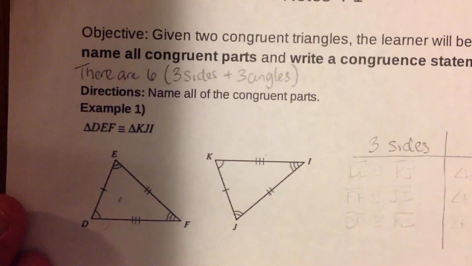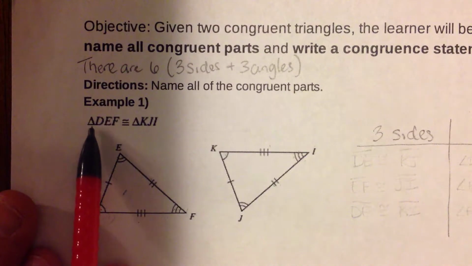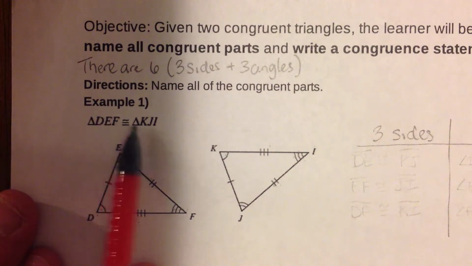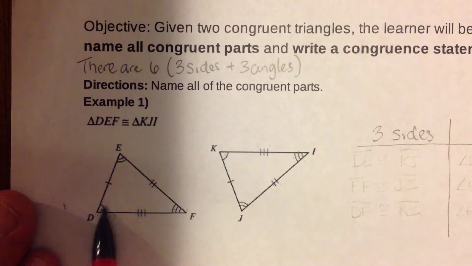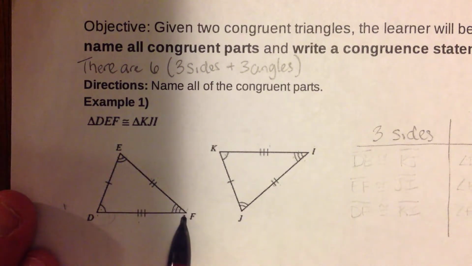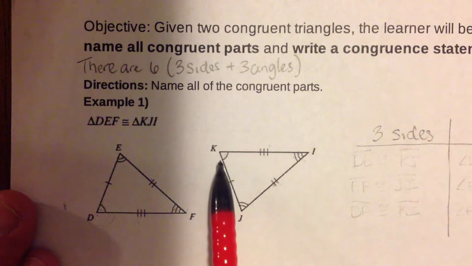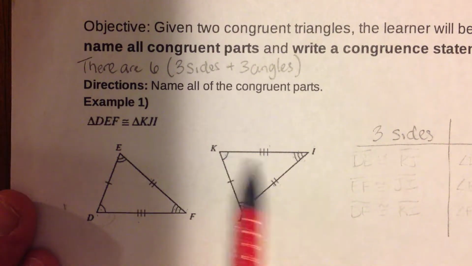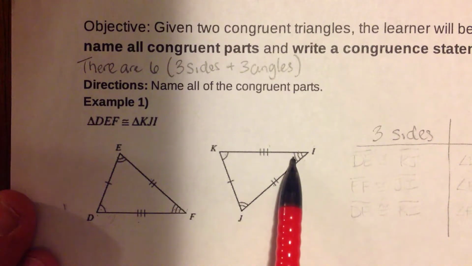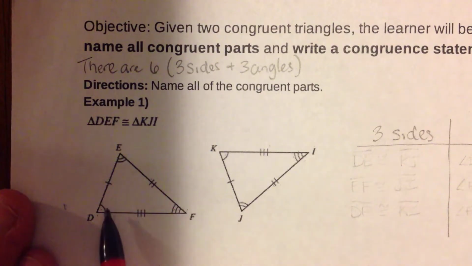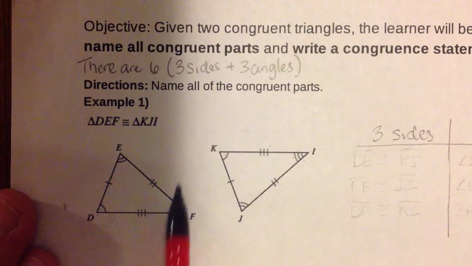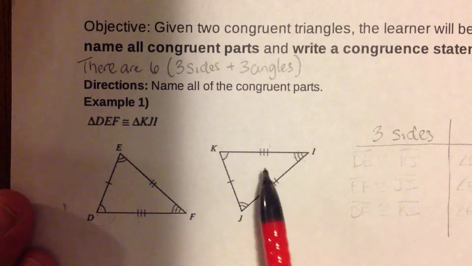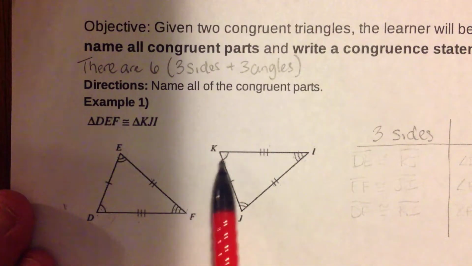So, in the first example, what they're telling us is triangle DEF is congruent to triangle KJI. What I notice is that there are markings on each of the angles. There's one arc on D, 2 arcs on E, and 3 arcs on F. And over on this side, I have 1 arc on K, 2 arcs on J, and 3 arcs on I. Since this triangle is congruent to this triangle, these 3 pairs are congruent to these 3 pairs. The way we know they're congruent is by matching the number of arcs.